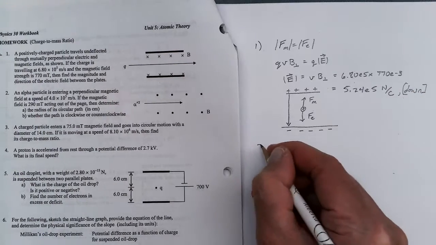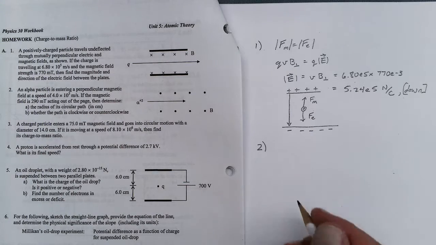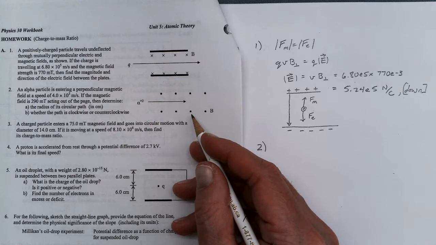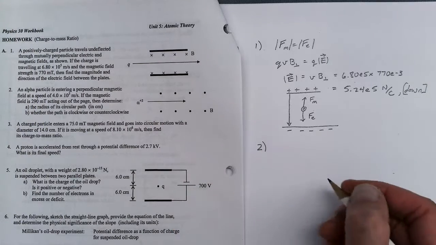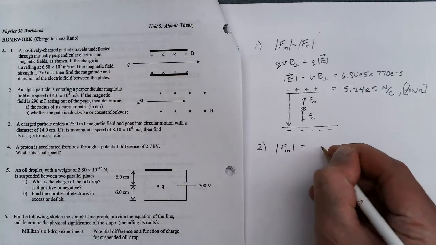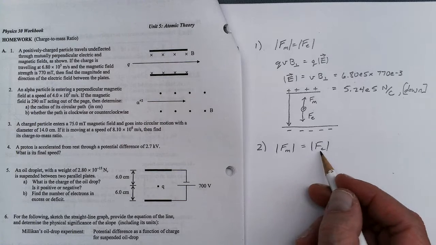All right, let's take a look at another problem. Question number 2. An alpha particle is entering a perpendicular magnetic field at a speed of 4e5 meters per second. If the magnetic field is 290 milliteslas acting out of the page, then determine the radius of its circular path. Okay, well, we have a diagram showing what's happening here. And so what we can do here is equate the magnetic force and the centripetal force, because the magnetic force is causing centripetal force, which is causing circular motion for the charge.